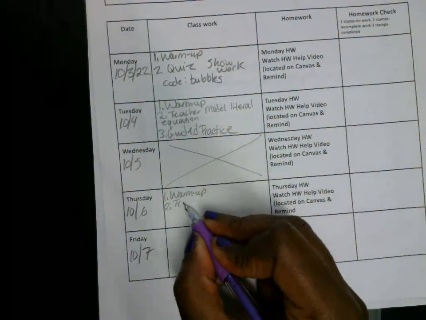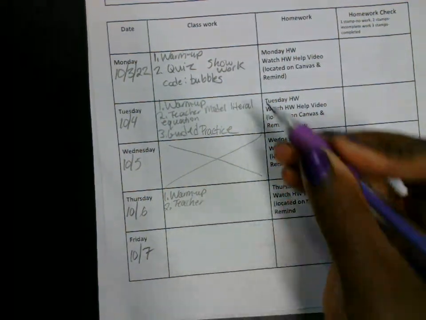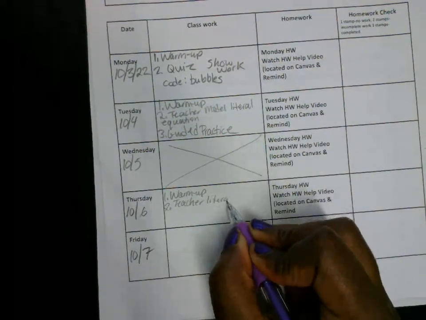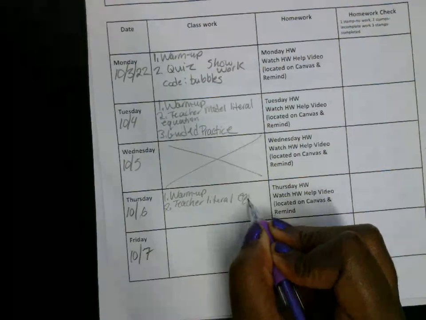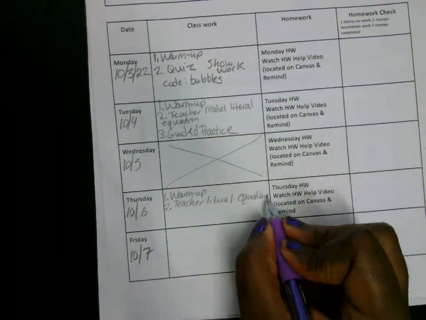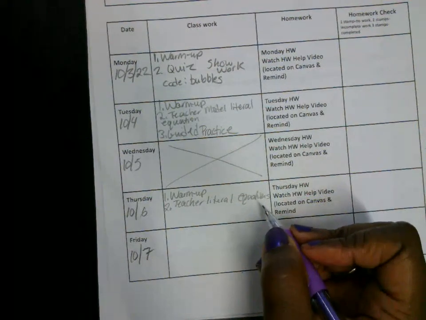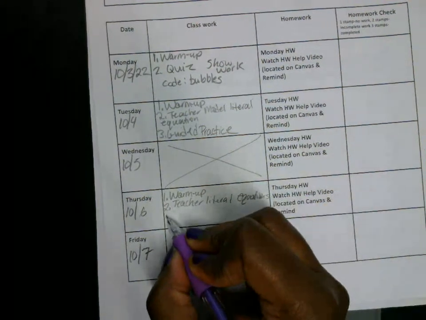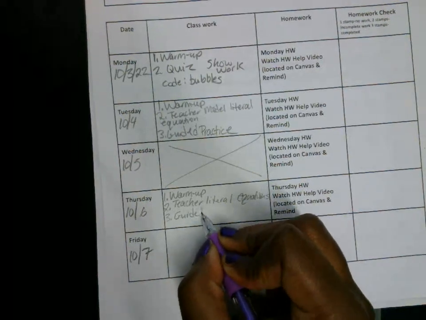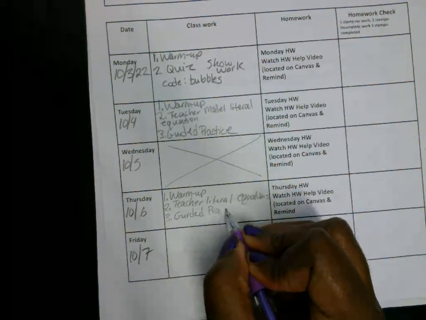I am going to model for you again what we did on Wednesday, which was literal equations. We need more practice with literal equations, and I think that you all did pretty good on literal equations on Tuesday. We had a few things we got to iron out, so we're going to do some guided and independent practice to iron some things out, okay?